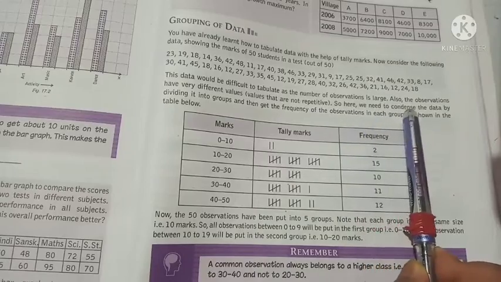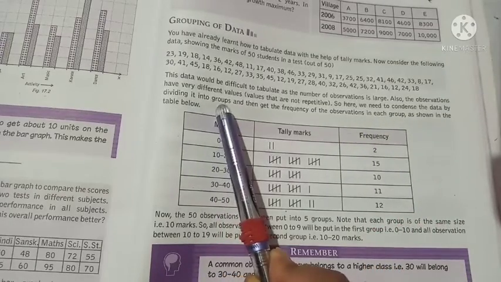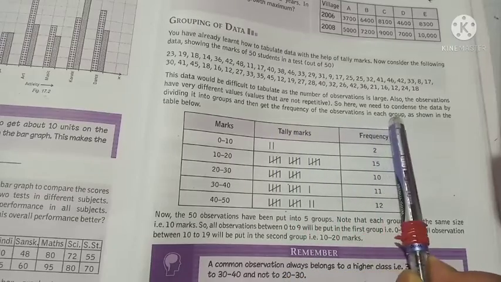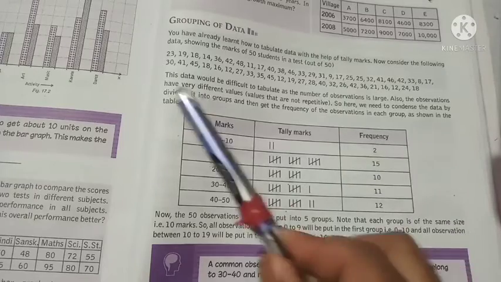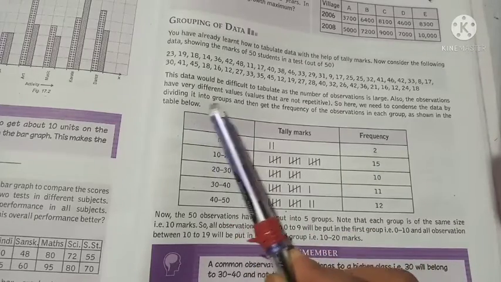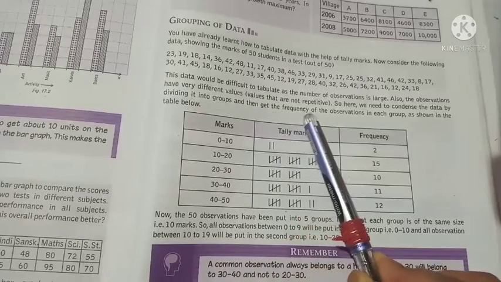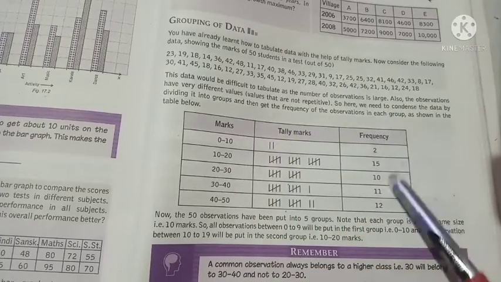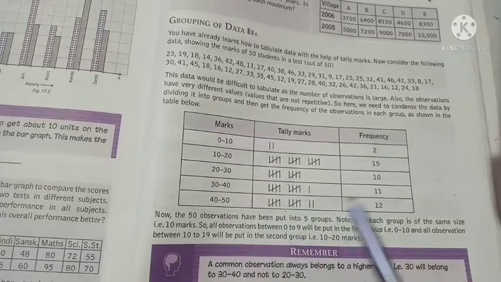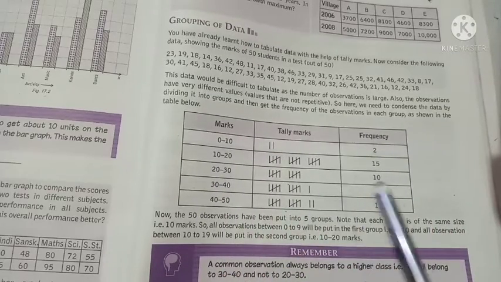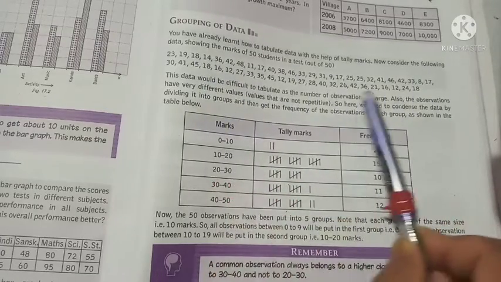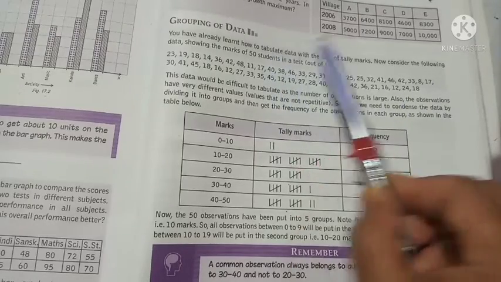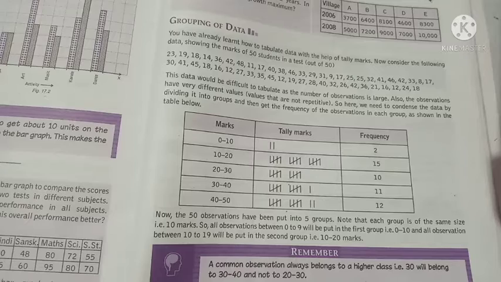So here we need to condense the data, dividing it into groups and then getting the frequency of observations in each group. Here we need to condense the data in this way. So we are going to divide the data into groups, and then find the frequency of observations in each group. In this way we are going to prepare the data. Why? Because if the observations are very large, we cannot form the tabulated data.